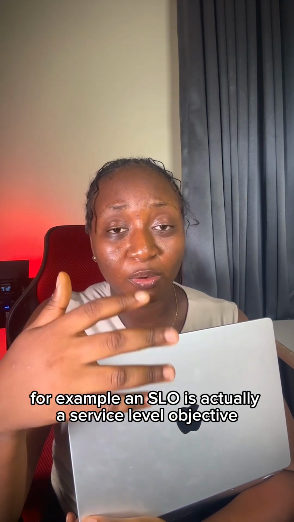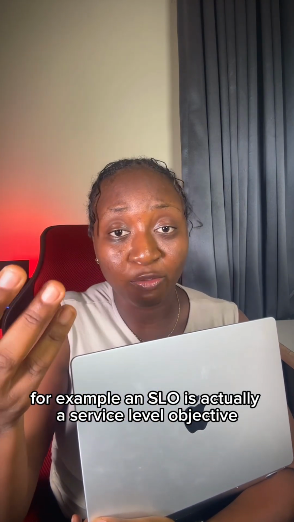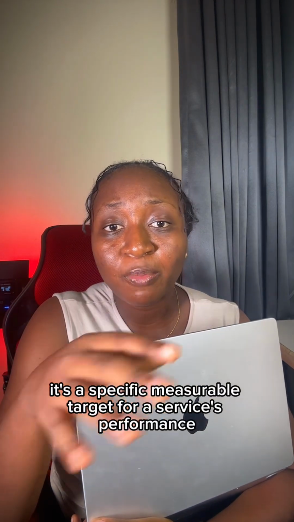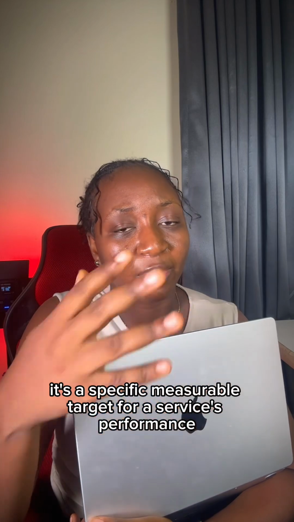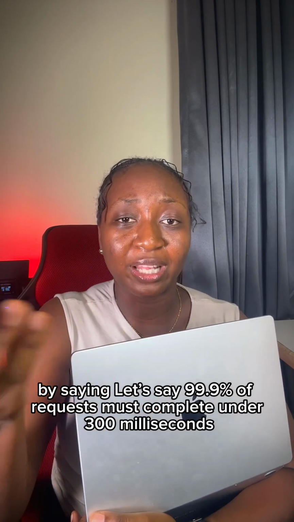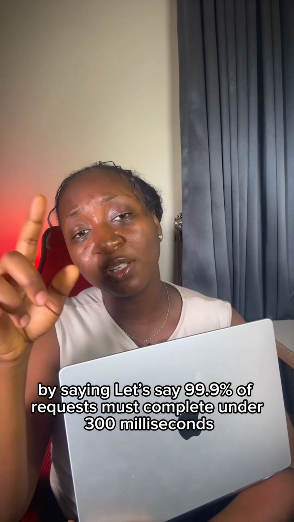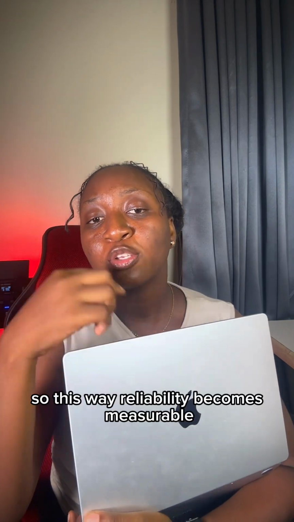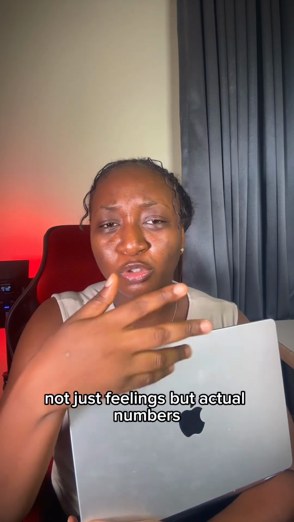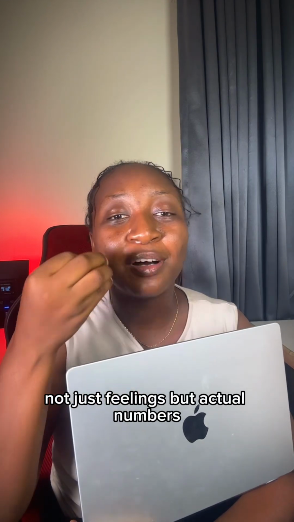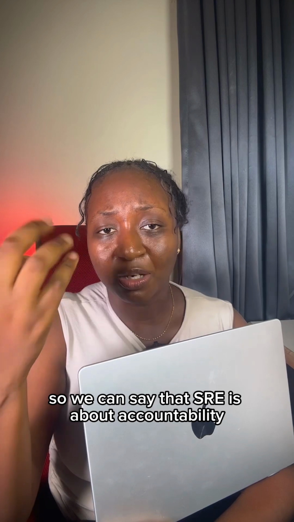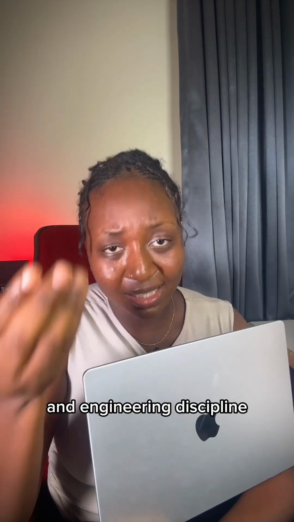An SLO is a service level objective, and let me just put this clearly, it's a specific measurable target for a service's performance. They will define an SLO like this, saying let's say 99.9% of requests must complete under 300 milliseconds. So this way reliability becomes measurable. It's not just about opinions, not just feelings, but actual numbers. So we can say that SRE is about accountability and engineering discipline.